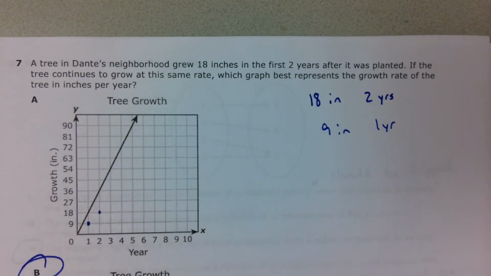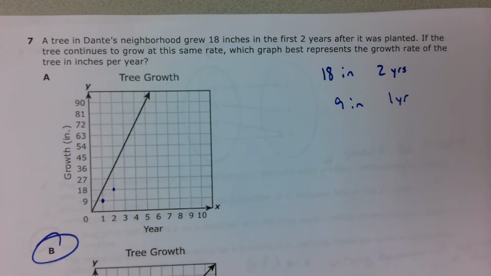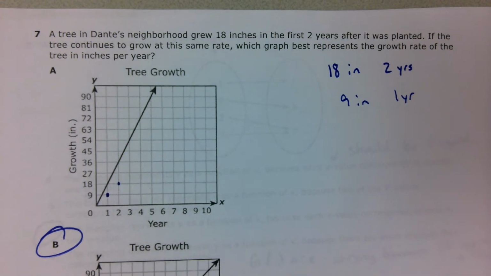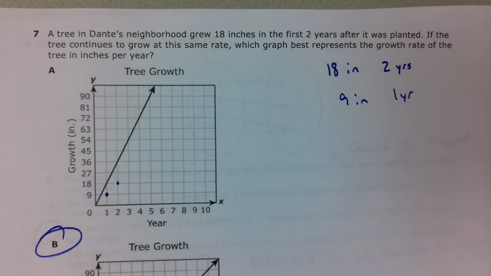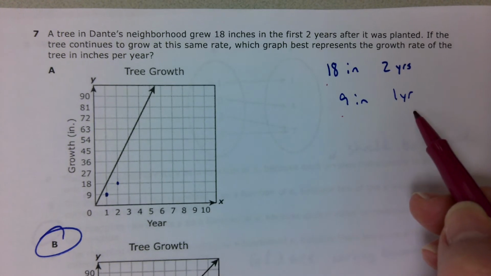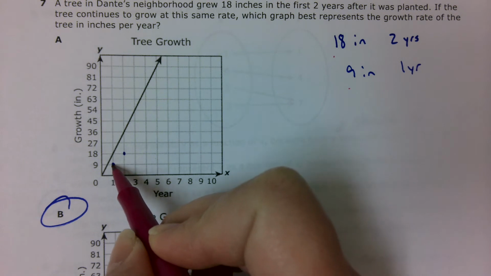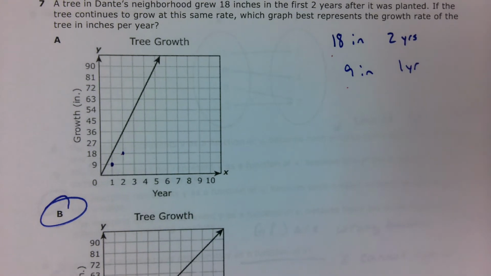Number 7, a tree in Dante's neighborhood grew 18 inches in the first 2 years after it was planted. If the tree continues to grow at the same rate, which graph best represents the growth rate of the tree in inches per year? So I found out that 18 inches in 2 years was 9 inches in 1 year. And then I just looked at each of the graphs and plotted my 1 and my 2.